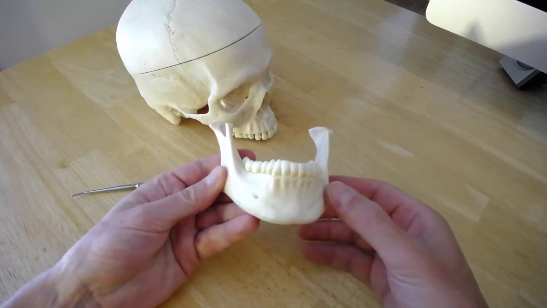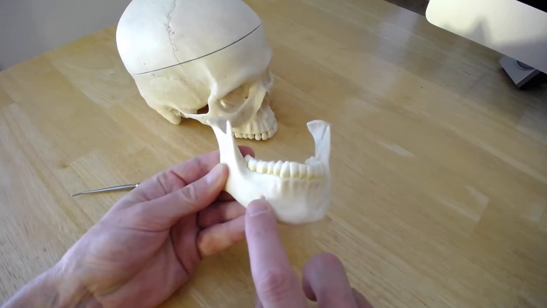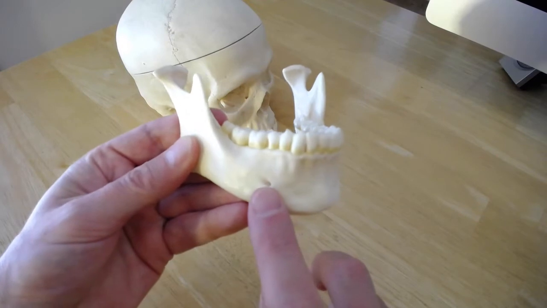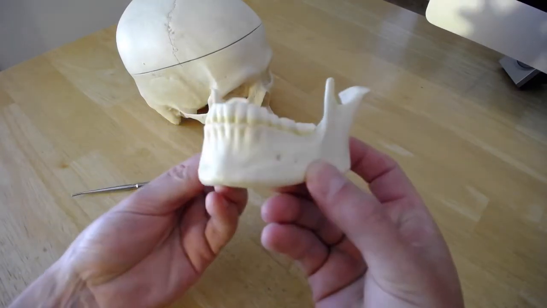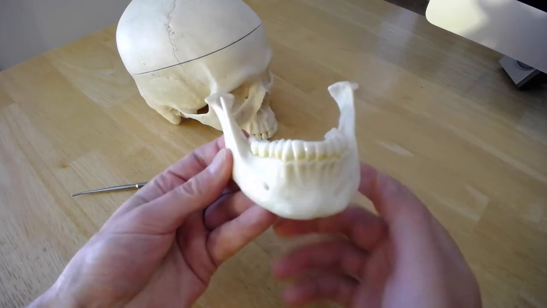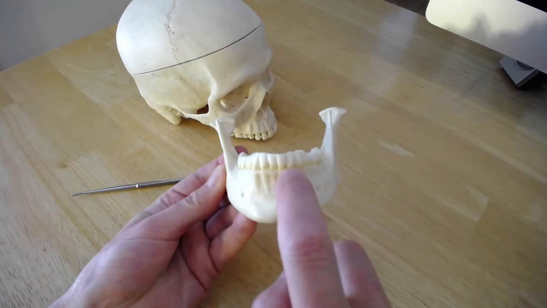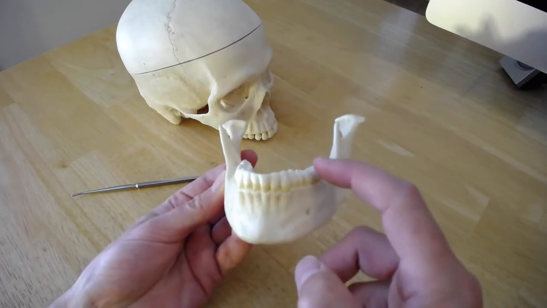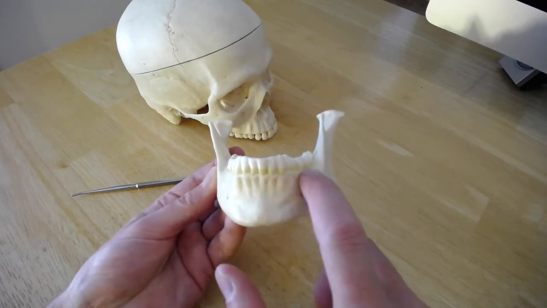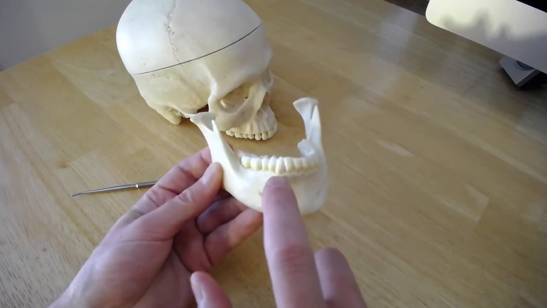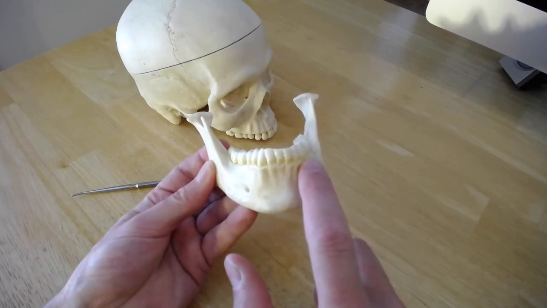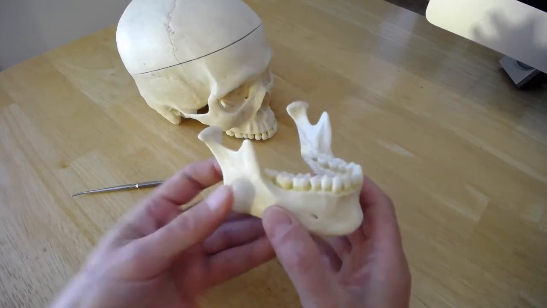Now, here in the front, we see a foramen. A foramen is simply a hole. Nerves and blood vessels pass through. We can see a foramen on both sides of the mandible here. And then we can also see ridges, behind which there are sockets for the teeth. This ridge is called the alveolar margin, and the processes extend up between each of these teeth. All right, so that's the mandible.